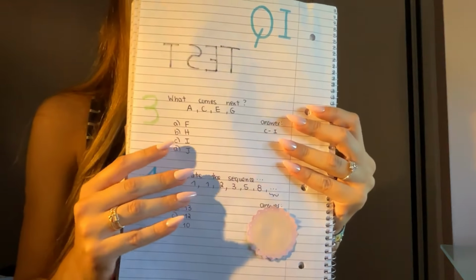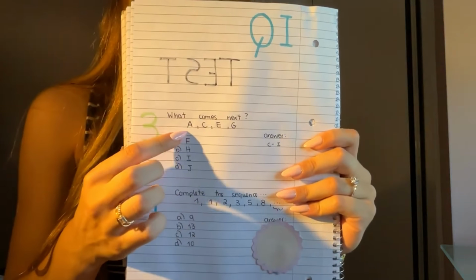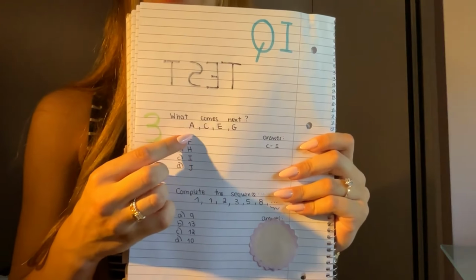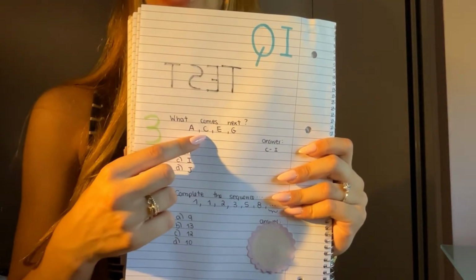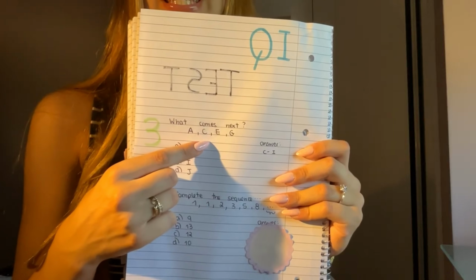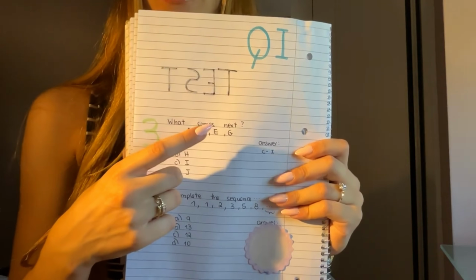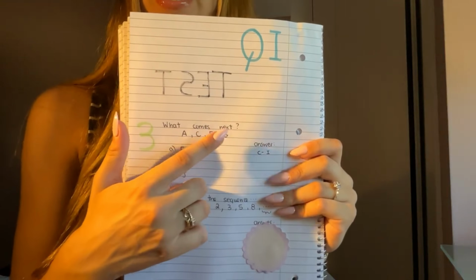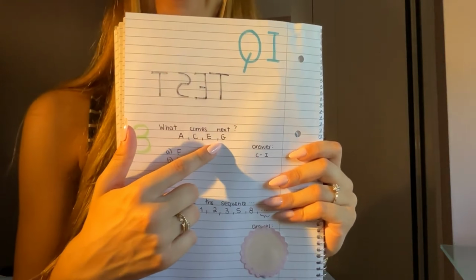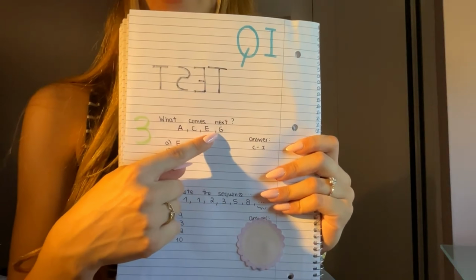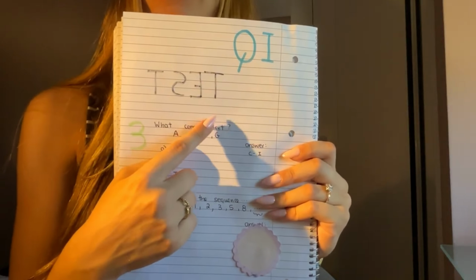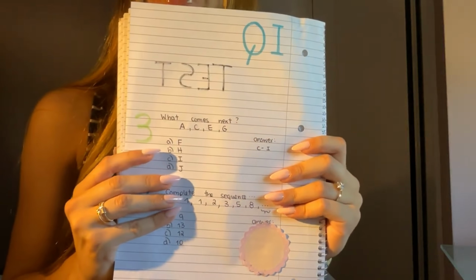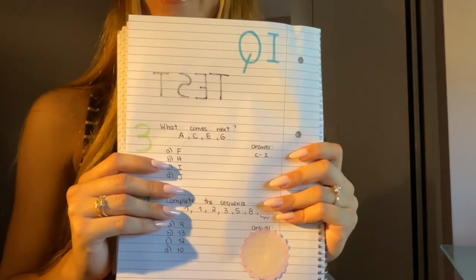So in this sequence, we start with A, then we jump the next letter, which would be B, to get C. Then we jump again the following letter, which should be D, and we get E. For E, we should get F, but we jump that letter, we get G. So the following letter should be H, but we jump that as well, and we get I. So the correct answer is C, the letter I.